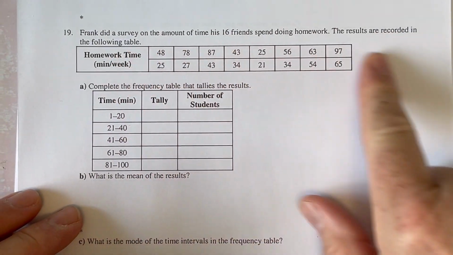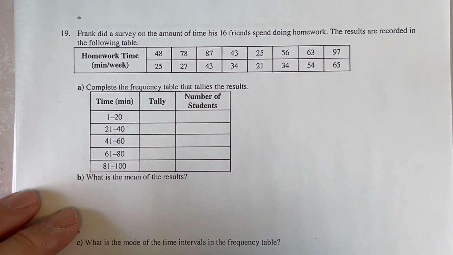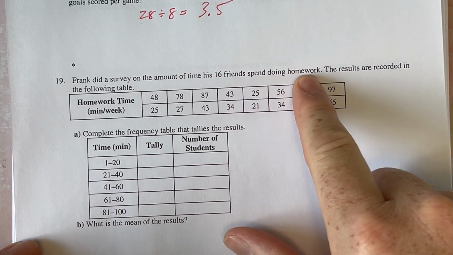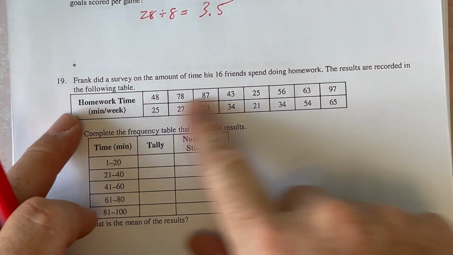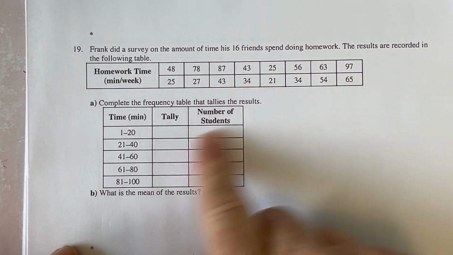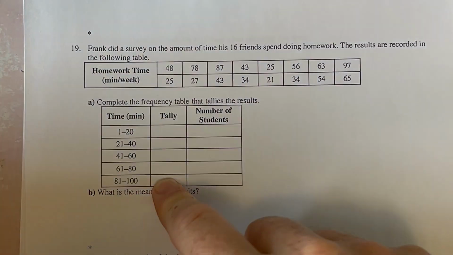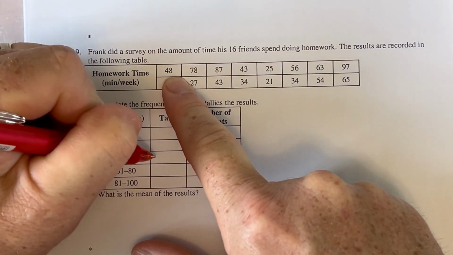All right, so here we've got this. Frank surveyed the amount of time his 16 friends spend doing homework. A lot of friends there, Frank. That's a lot of minutes. The results were recorded in the following table. Okay, so there's the table. So it's 16 friends. Calculate the frequency. Okay, so we're just going to calculate and put them in here. So 48 goes here.